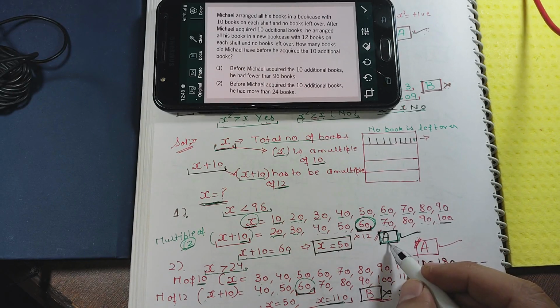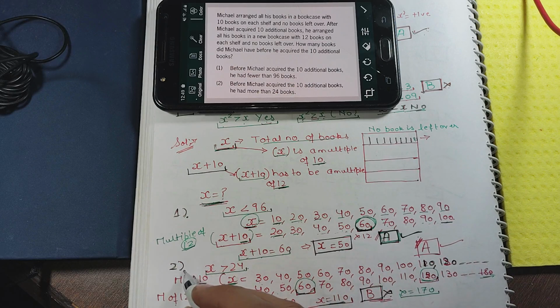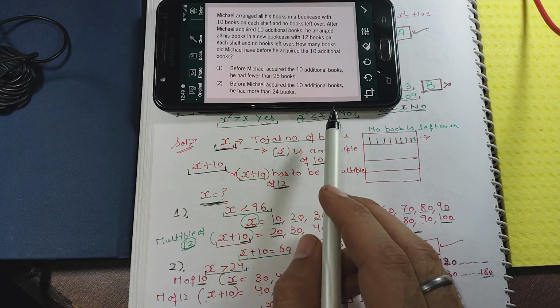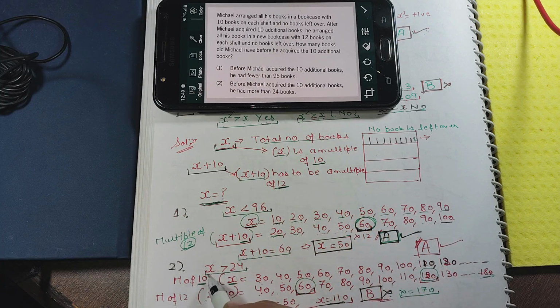So we will say that statement A alone is sufficient to answer this question because we are getting a single value for X. Right? Now moving to statement 2. Statement 2 tells me that before Michael acquired the 10 additional books, he had more than 24 books. So this means that X has to be greater than 24. Again, since X is a multiple of 10, I will write all the possible values: 30, 40, 50, and so on up to 120, 130 and so on. So X plus 10 will be 40, 50, 60, 70, 80, 90 and so on.